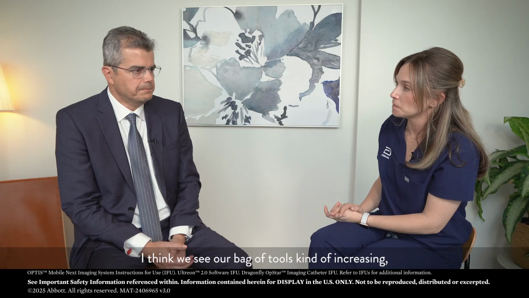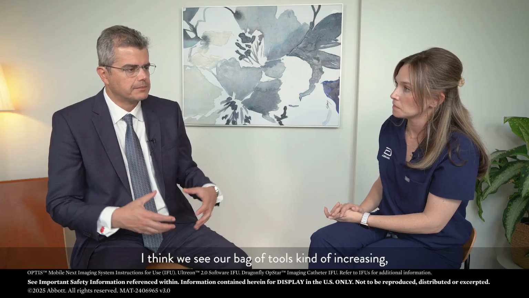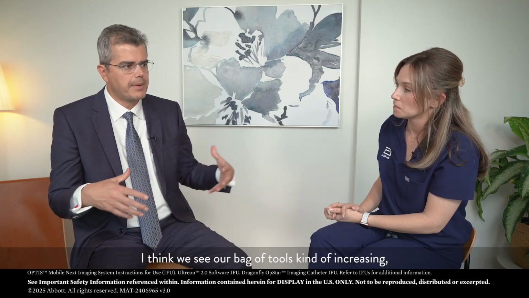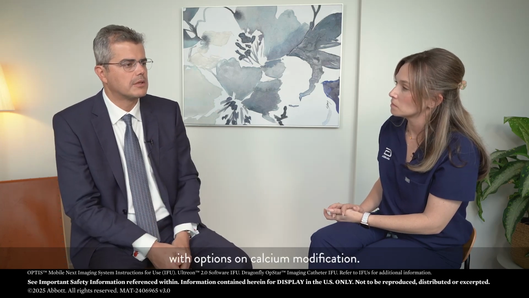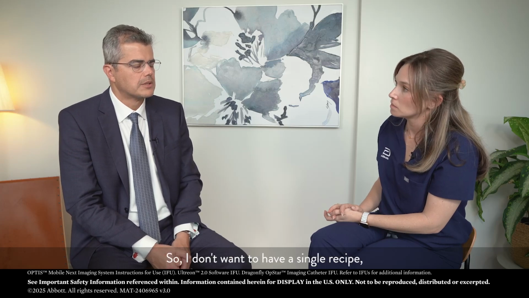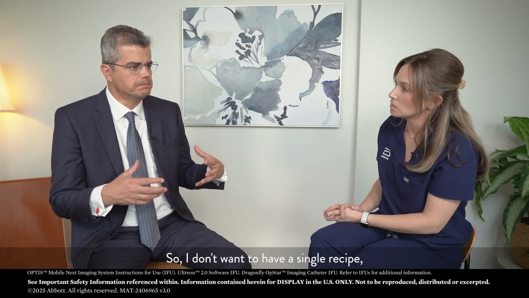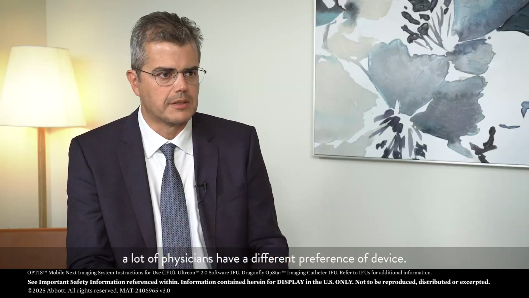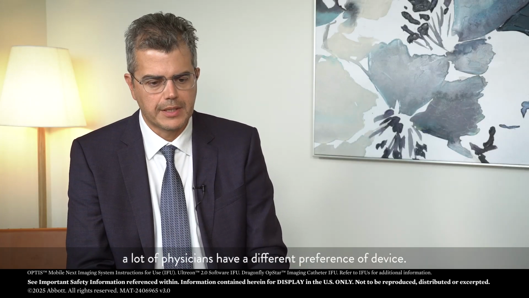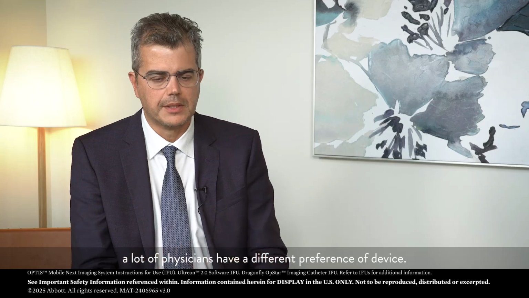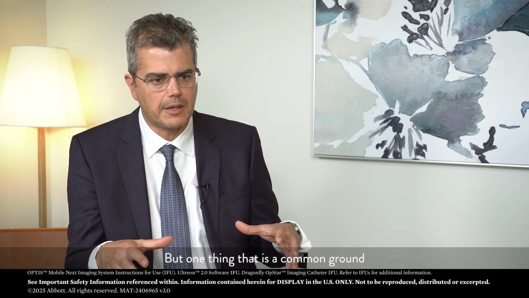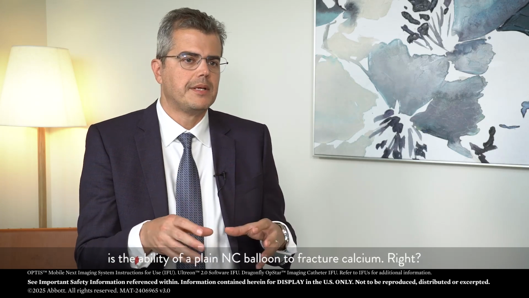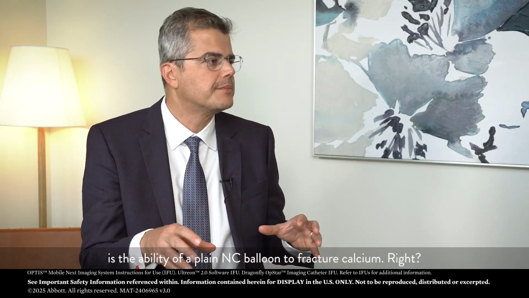I think we see our bag of tools increasing with options on calcium modification. So I don't want to have a single recipe. A lot of physicians have a different preference of device, but one thing that is a common ground is the ability of a plain NC balloon to fracture calcium, right?